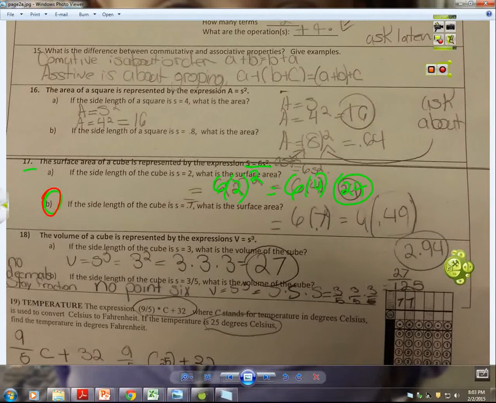And then there's B. The side length of the cube is 7, so S equals 7.